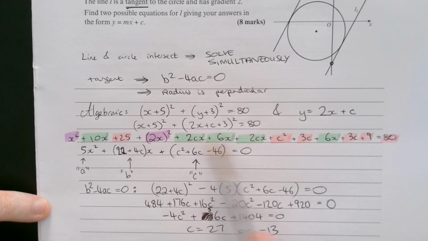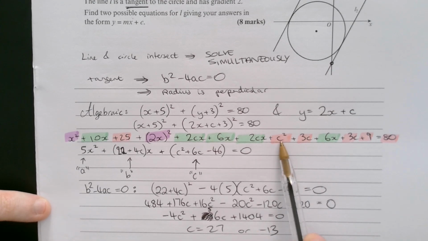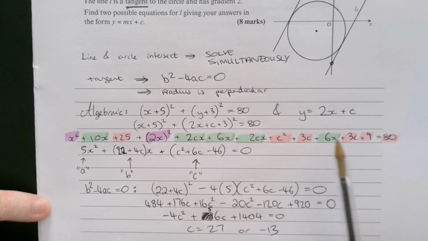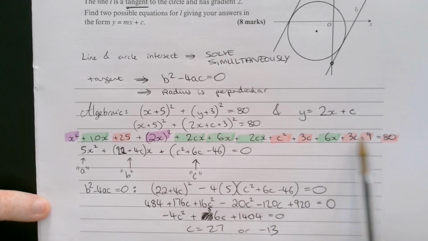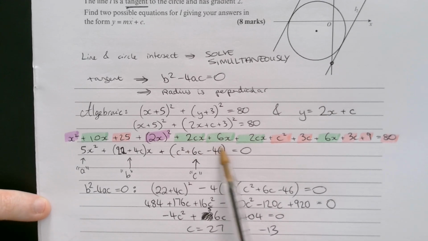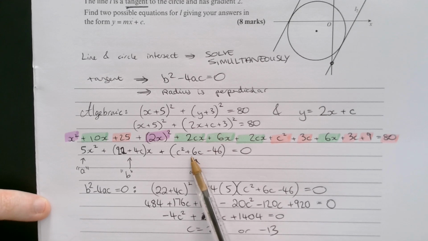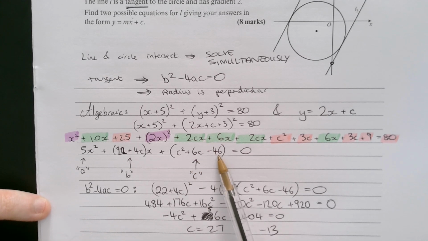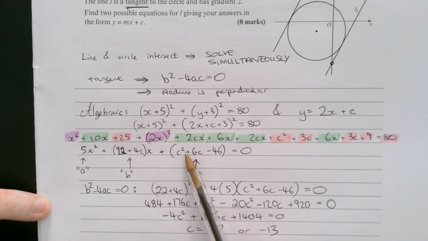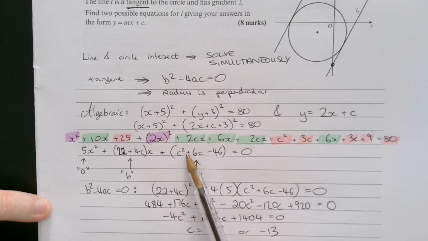And finally, all the numbers, so 25, c squared, 3c, 3c, 9. Remember, c is just a number, so c squared is just a number. All of these are only numbers. There's 6 of them. Combine them all together to make this. c squared plus 6c minus 46. Okay, so that step is long.